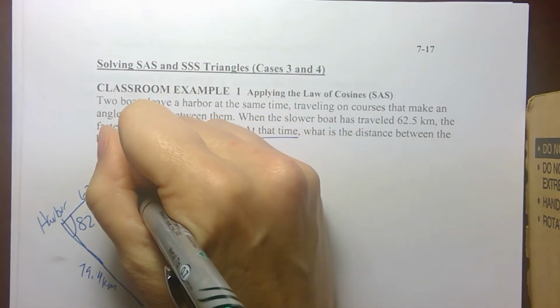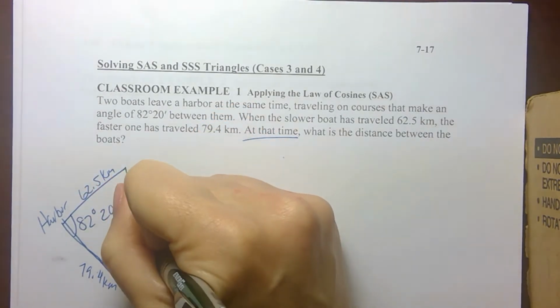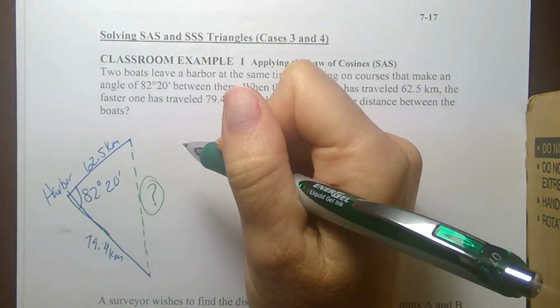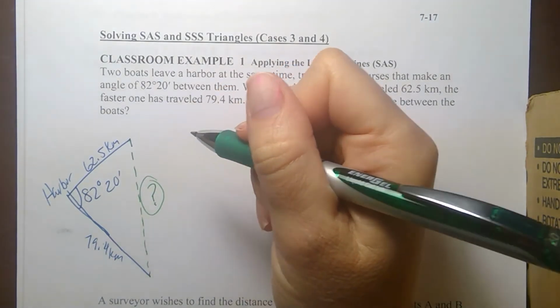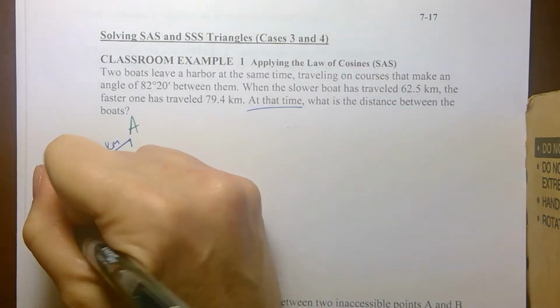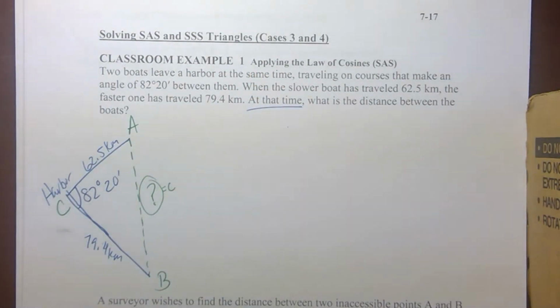Well, the shortest distance between the boats is a straight line, right? So this is what I'm looking for, this distance between the boats. I'm looking for that third side. If we put some labels on things, let's do A and B as our boats and C as our harbor. That means we are looking for side C.